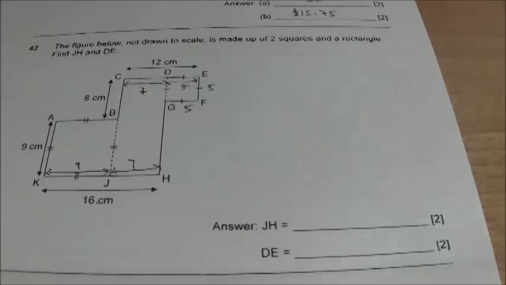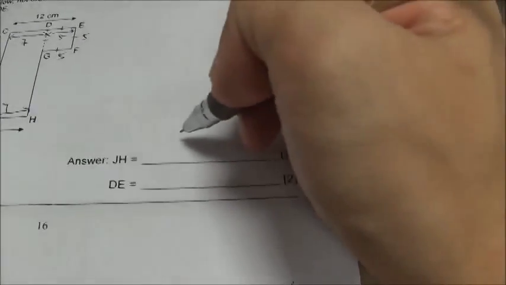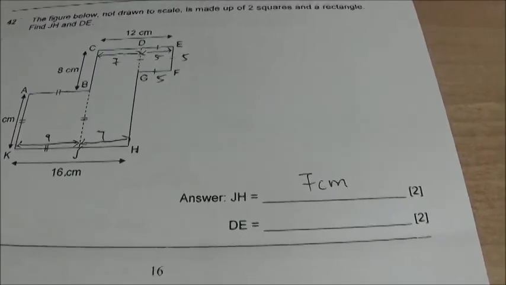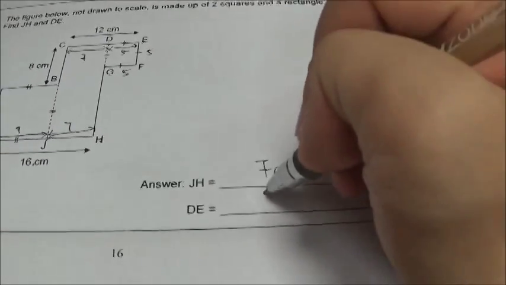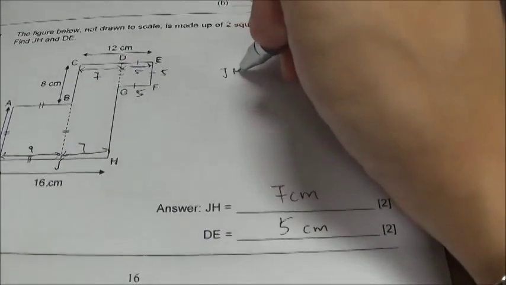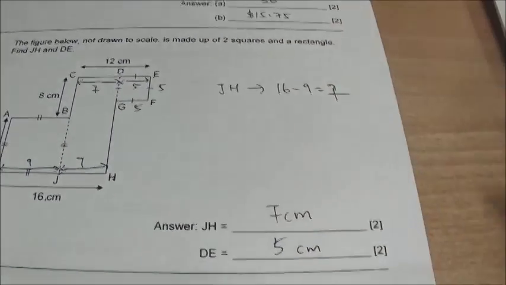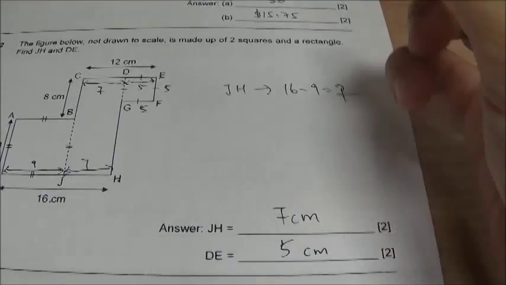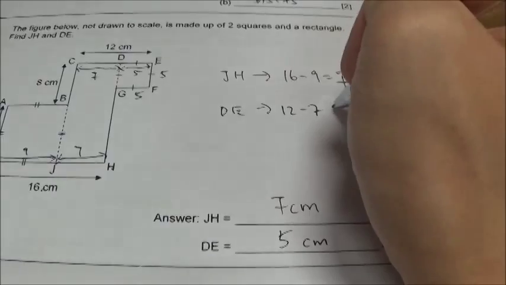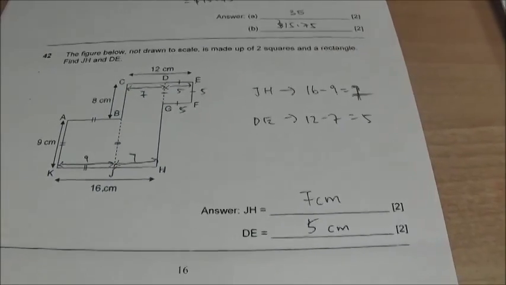Okay, they want us to find JH. So JH we found already is 7. So JH is 7 centimeter. Alright, and they want us to find DE. DE we also found. This is 5 centimeter. So JH is 16 minus 9 equals to 7. Alright, and DE is equals to 12 minus 7 equals to 5. Okay, so your answer is 7 cm and 5 cm.